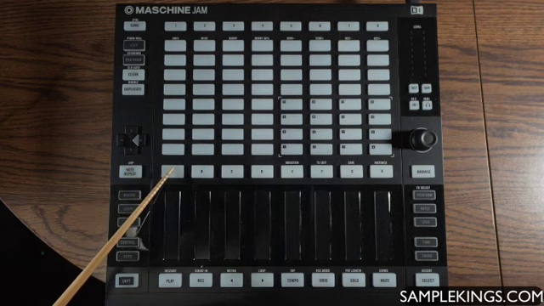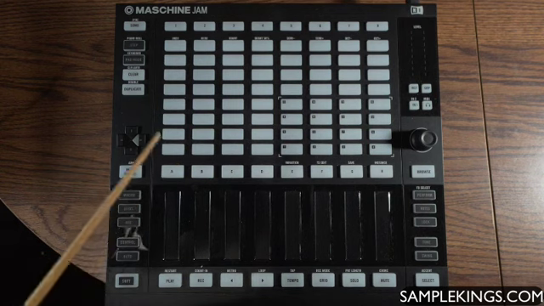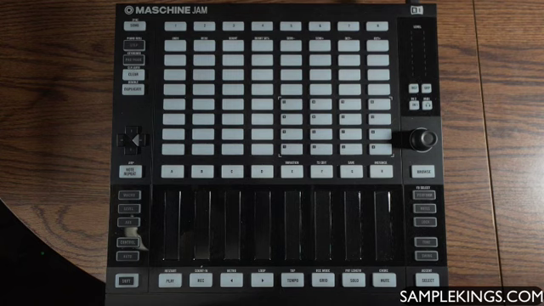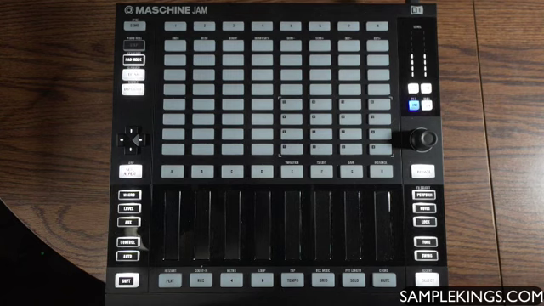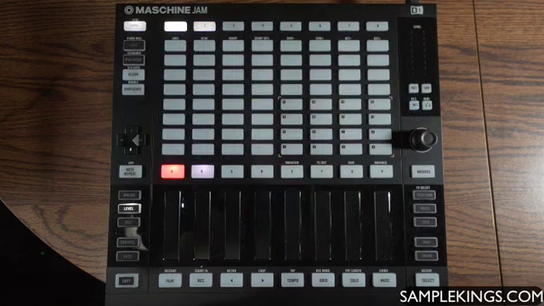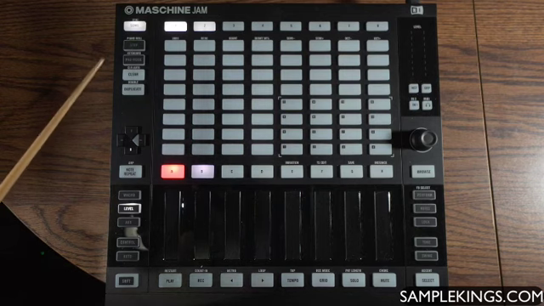So have a group selected here. If a group is selected, these pads will work for that group. Let's power it up first and see what's happening here. Turn it on. And when it starts up, that's what we get.